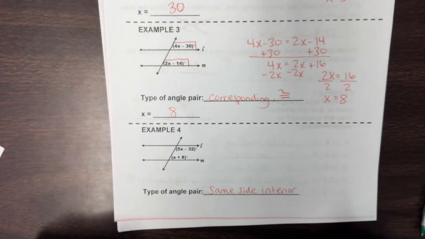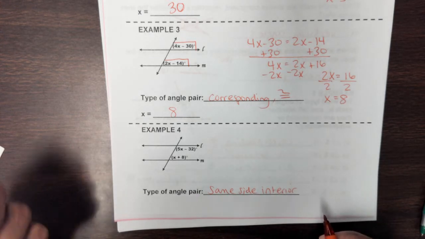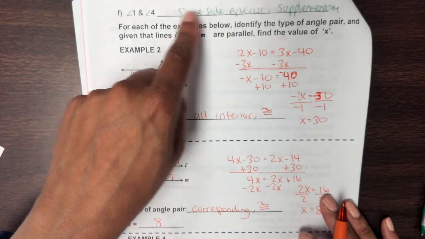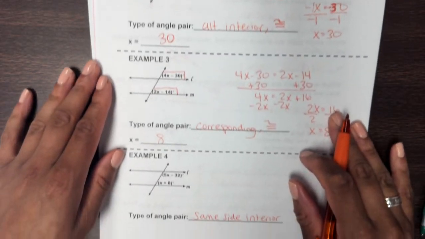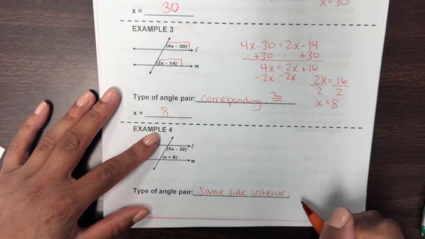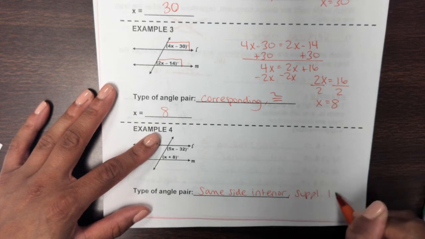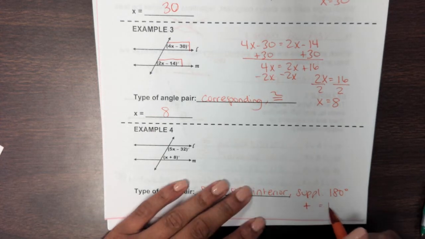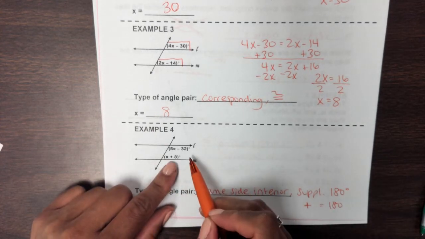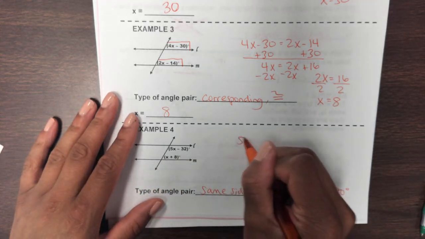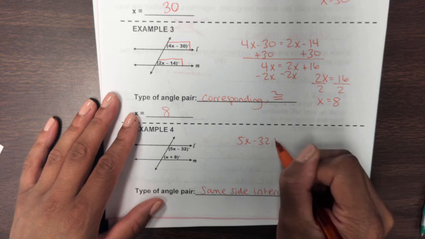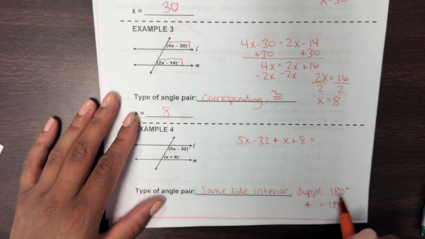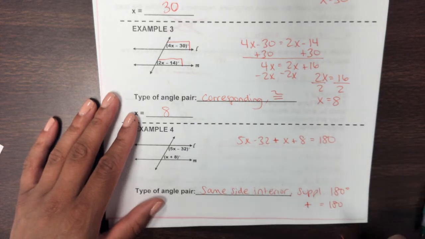So if they're same side interior, how would I solve for x? Well, we talked about SSS. So on the top part, we have same side supplementary. Supplementary is 180 degrees, and I'm abbreviating. When we talk about supplementary, they have to add to give me 180 degrees, right? So I'm going to take these two expressions and add them together. So I have 5x minus 32 plus x plus 8, and I'll set it equal to 180 degrees.